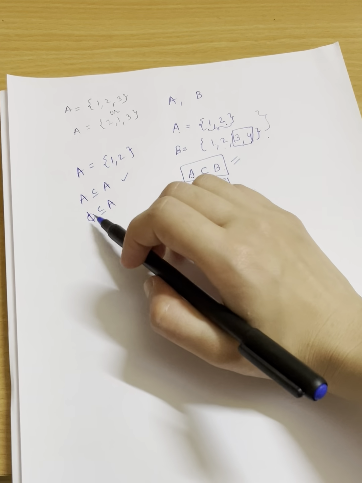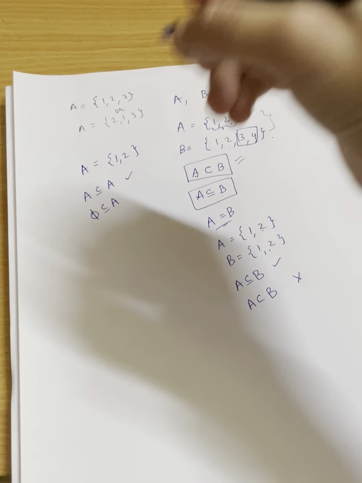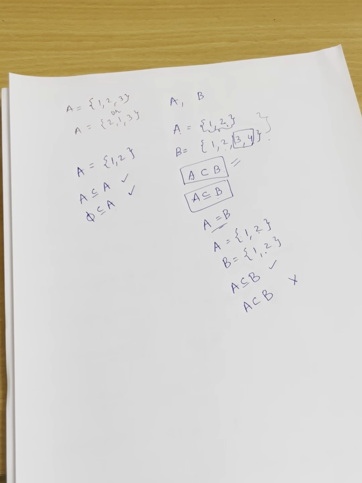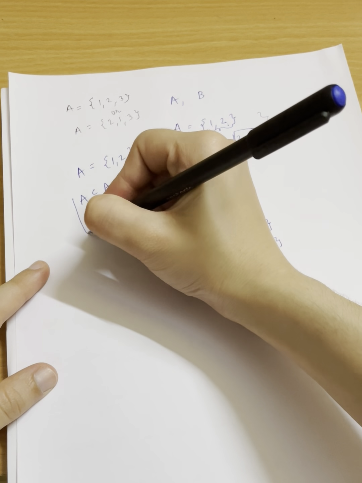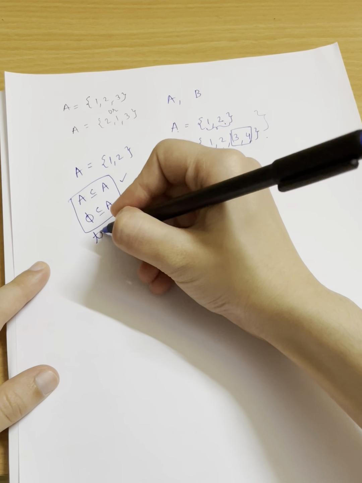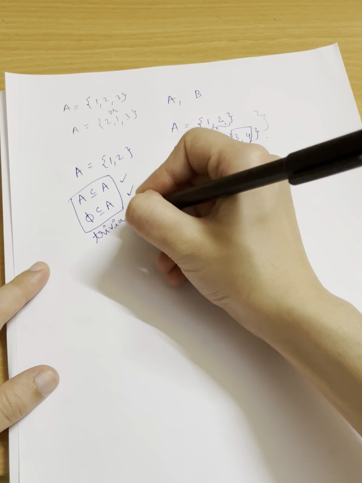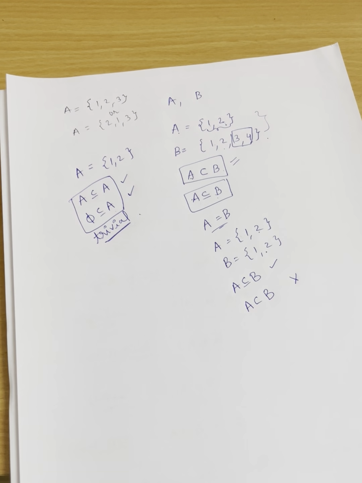So phi is a subset of A. That is also a trivial thing, because there is no element in the set. So if there is no element in a set, then it is automatically trivial that it should be a subset of A. Okay, so these two conditions are trivial conditions. Other than that are non-trivial conditions.